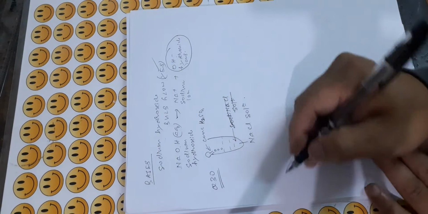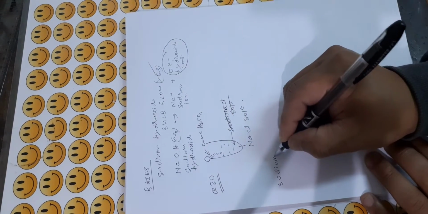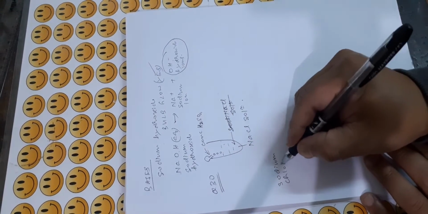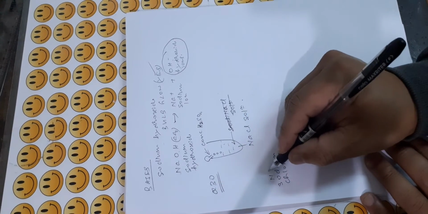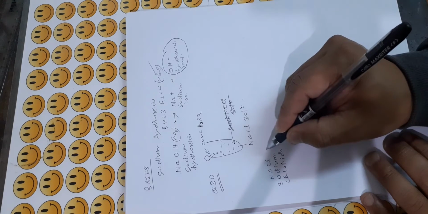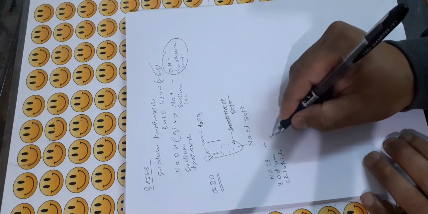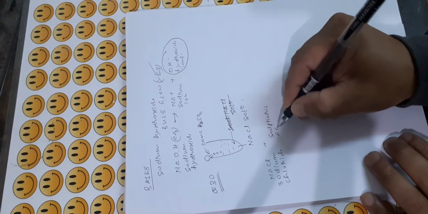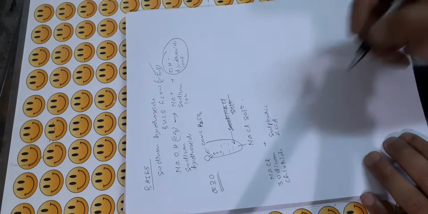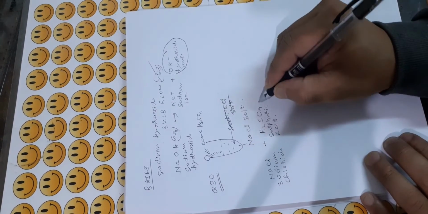Then a reaction happens in the test tube. Sodium chloride has Na+ and Cl-, and concentrated sulfuric acid is H2SO4.